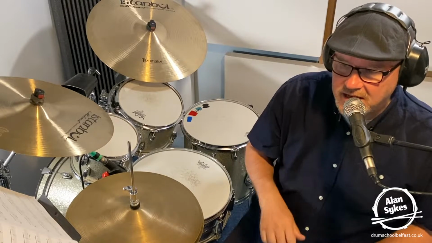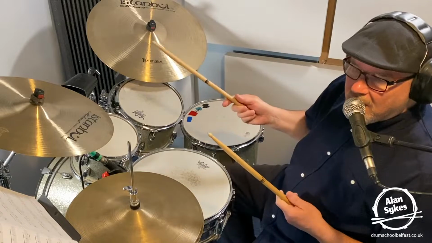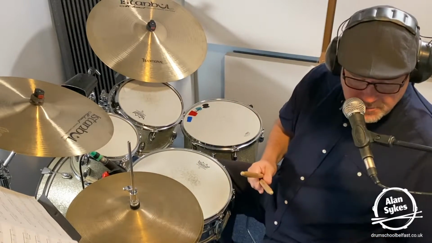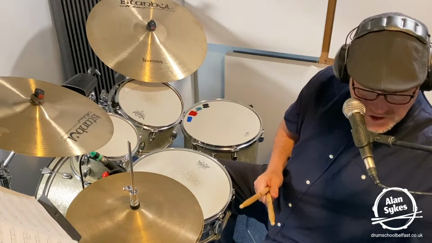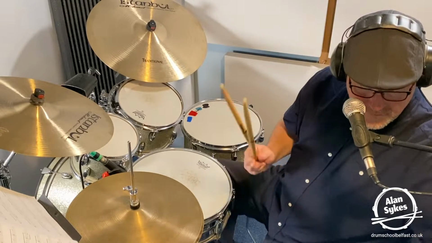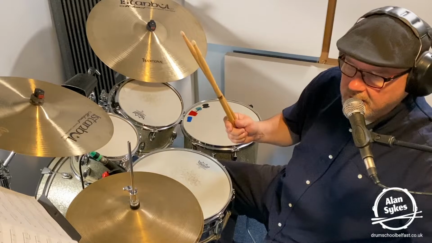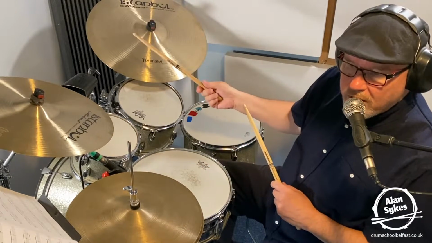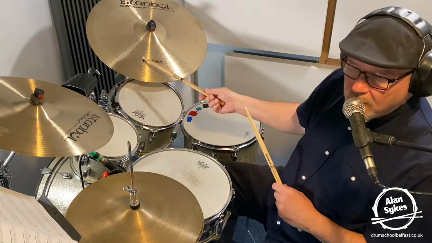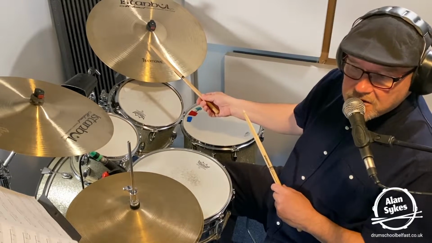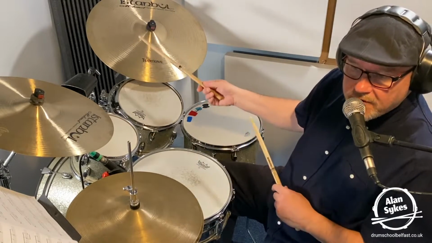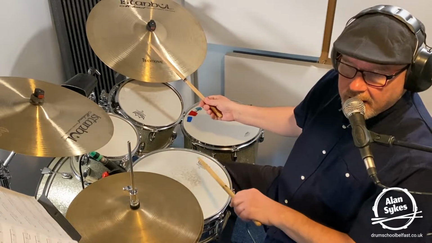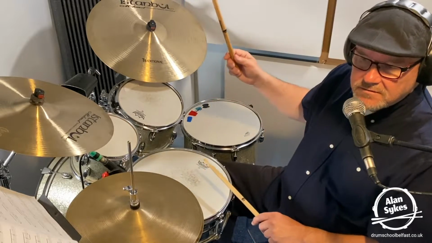All right, section A. We're on the ride cymbal, and we've got to get this count right. 115 BPM, which is that there. 1, 2, 3, 4. What we're going to play is a crotchet, then a quaver rest and a quaver note, and then another crotchet, and then another crotchet.